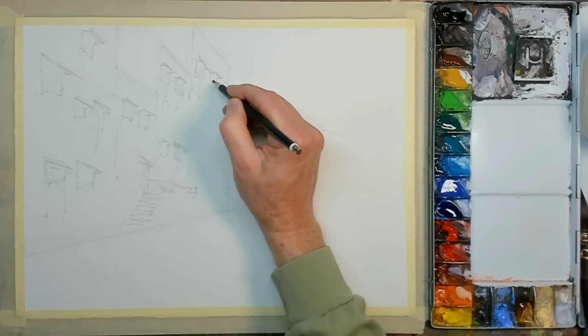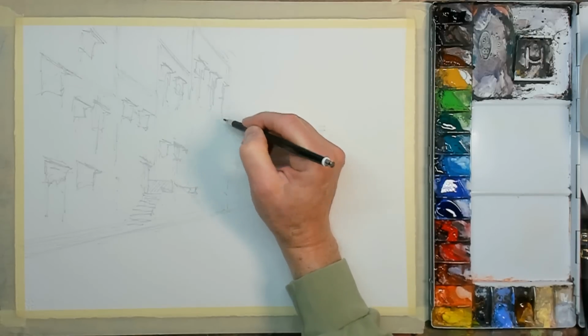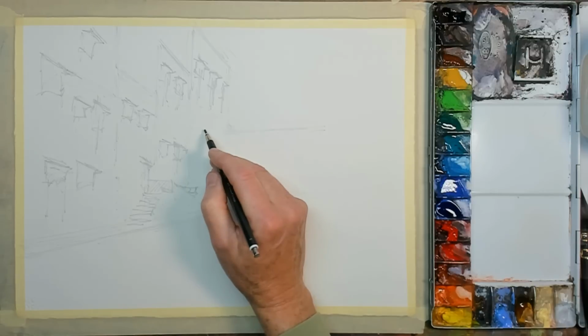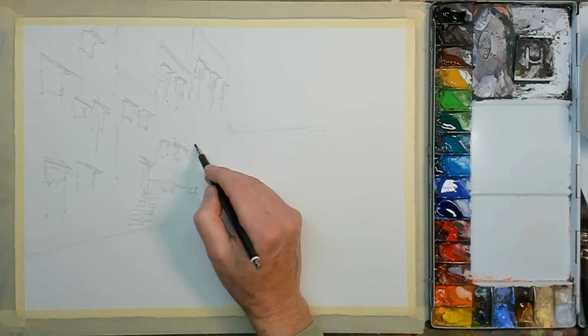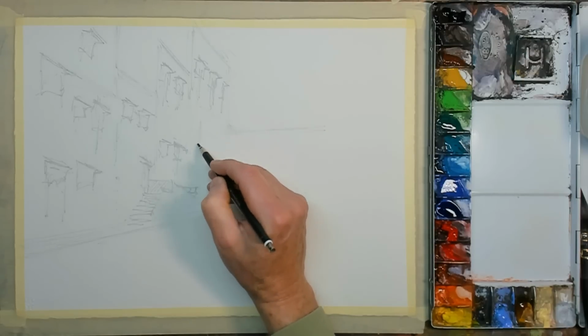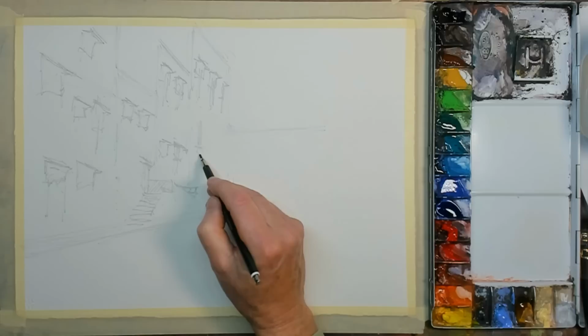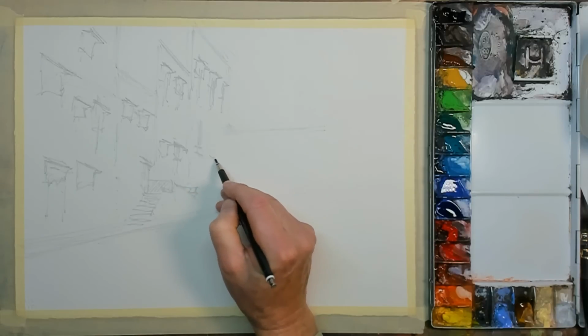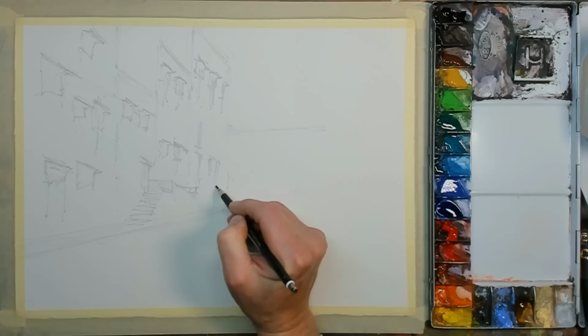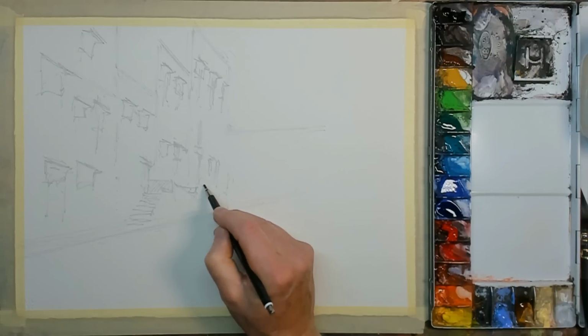These are balconies. And then there are some doorways. Looks like there's a long window there, and then doorways.